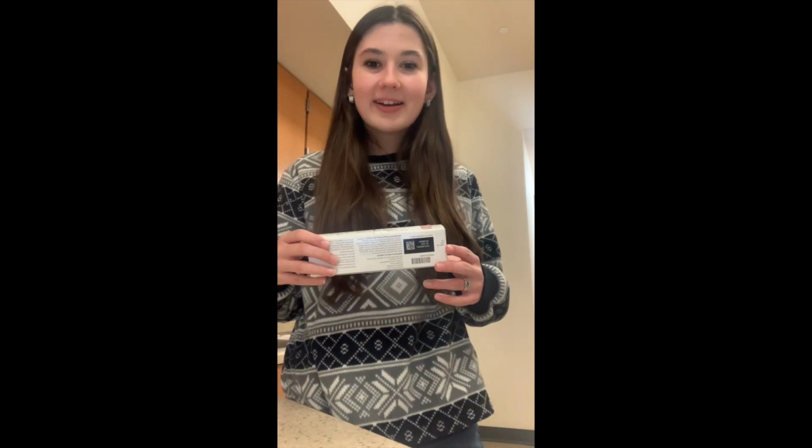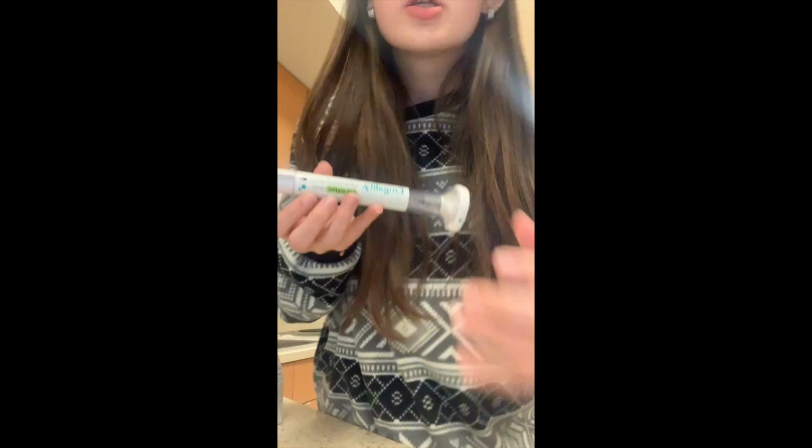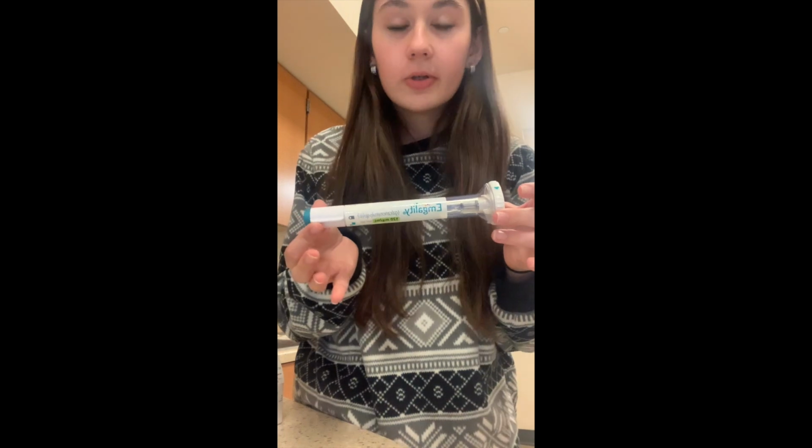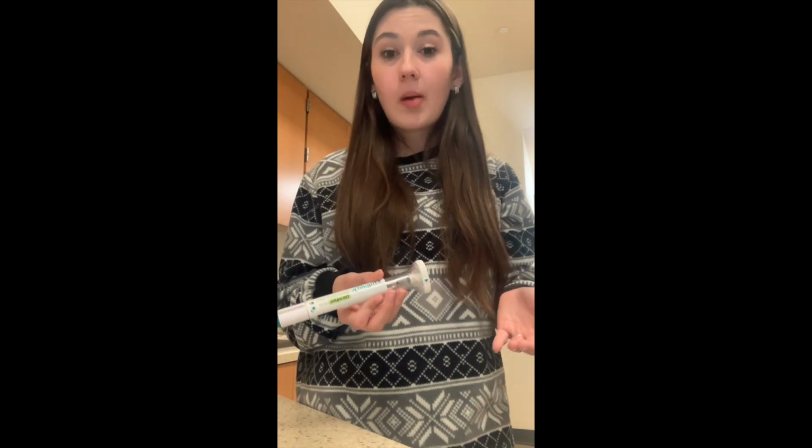So let's look at it. It actually comes in these pre-filled syringes or pens. A big nursing intervention would be to teach the patient how to use it beforehand, because it is administered by yourself at home, so you need to know the proper technique, as well as all the precautions involved with the drug and any adverse reactions they should know to report.